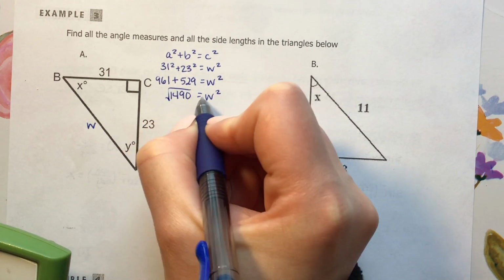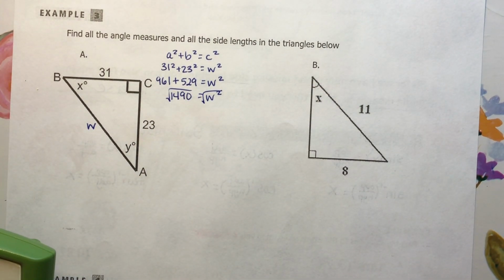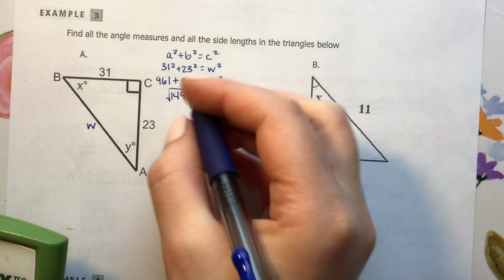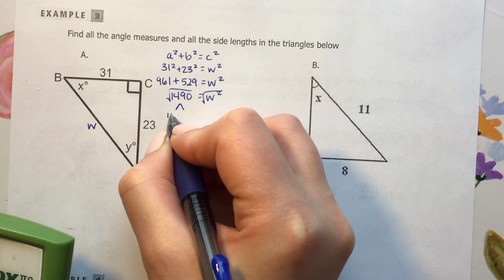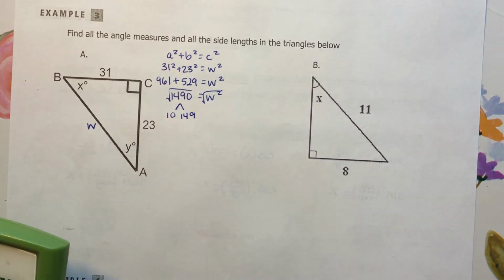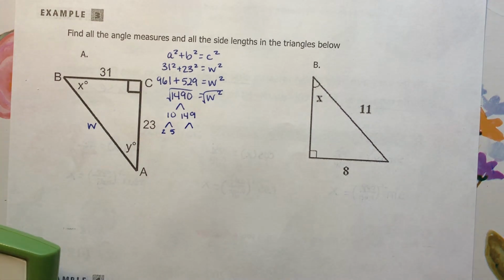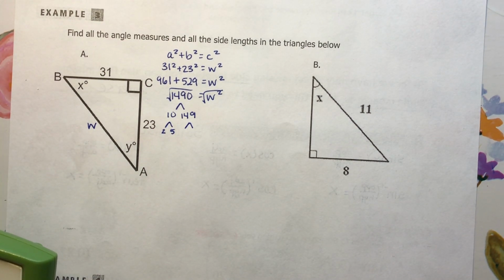And then when I square root both sides, I am not going to get a pretty answer. So I would want to factor it. 1490 is 10 and 149. And 10 is 2 and 5. Is 149 divisible by 4? I'm thinking 149 might be prime, so we might just need to leave it like this.